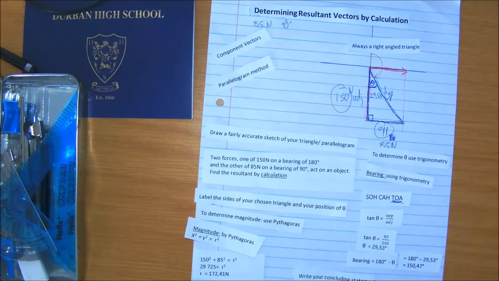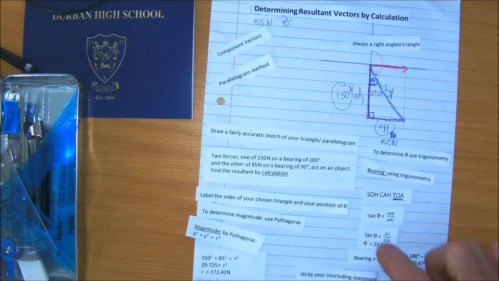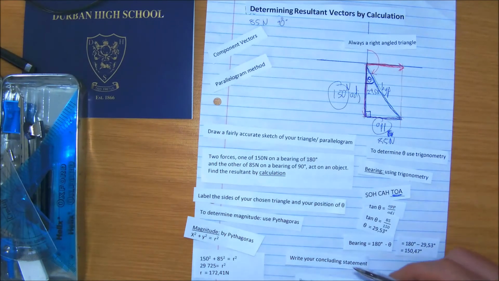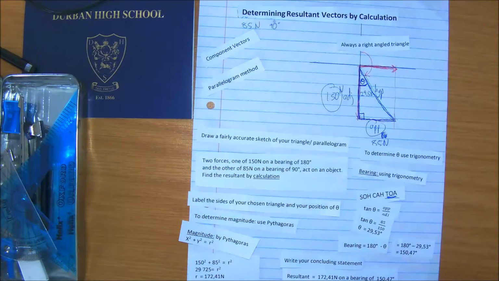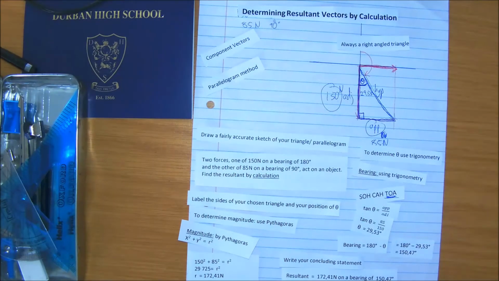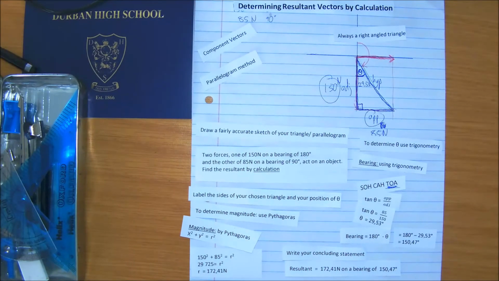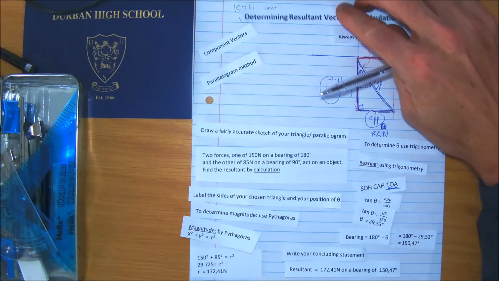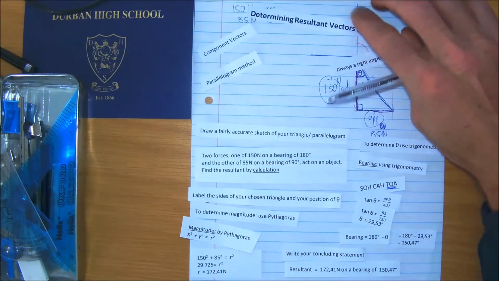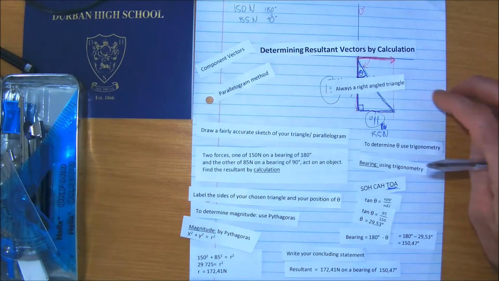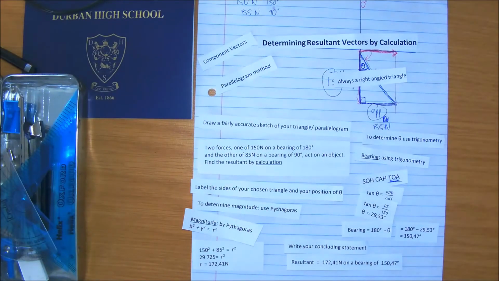Your concluding statement is that the resultant is 172.41 newtons on a bearing of 150.47 degrees, and that will give you everything that you need to complete and determine a resultant vector by means of calculation. So please, you must remember all of those steps.